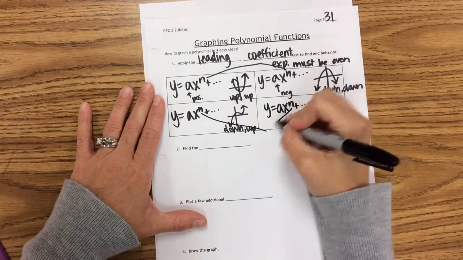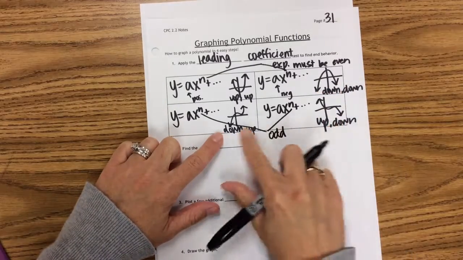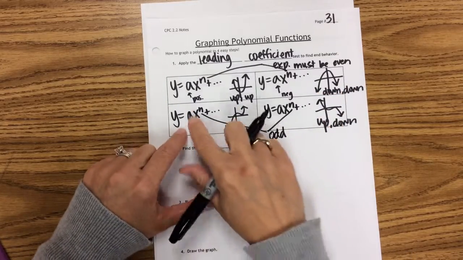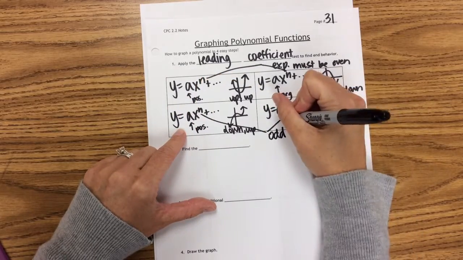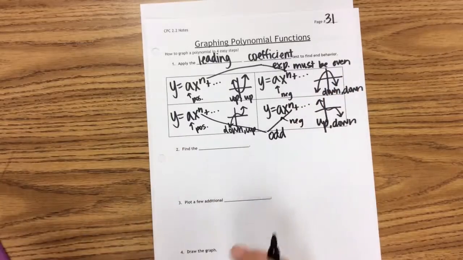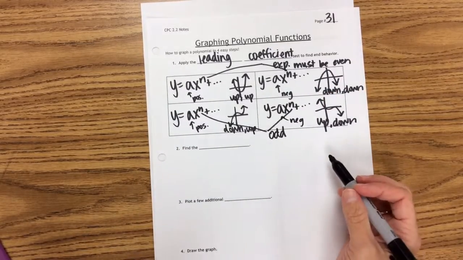If these exponents are odd, then we'll have something like this. How do you know which one? Well, it's down, up if this is positive, and it's up, down if this is negative. So it really gives you a lot of information about how the end of the graph looks.